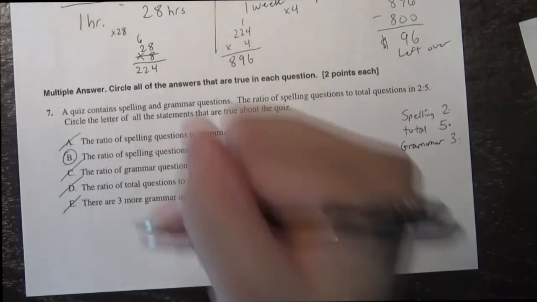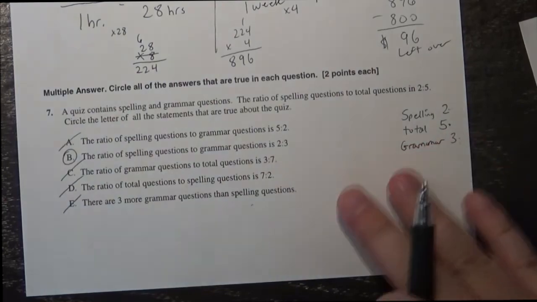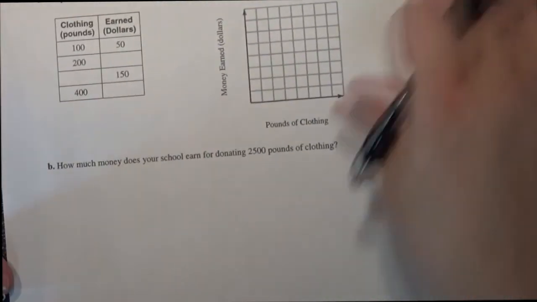In fact, we'd probably say that's not true since we don't have the specific information of how many questions there are on the quiz. So that is number 7. Again, that's a think it out question. Not a lot of work to do on that one other than mental work.